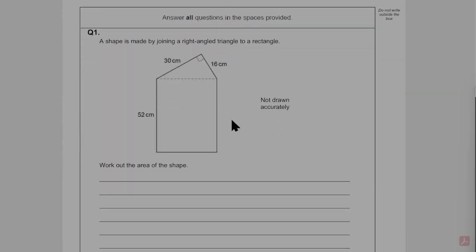Okay, question one. A shape is made by joining a right angle triangle and a rectangle. Work out the area of the shape. Kicking off straight away with a bit of Pythag. So we've got to work out this length here. I'm going to call that X for now.